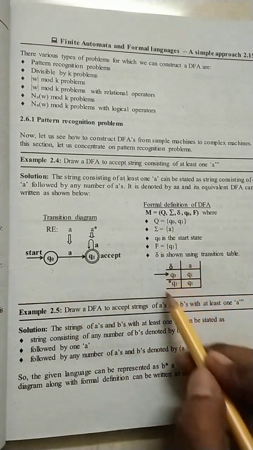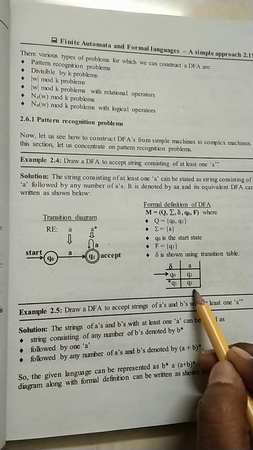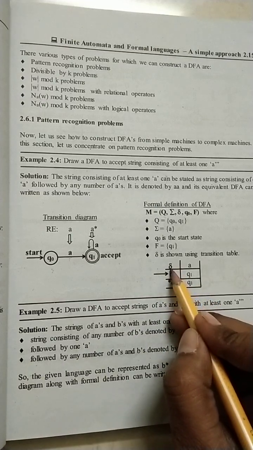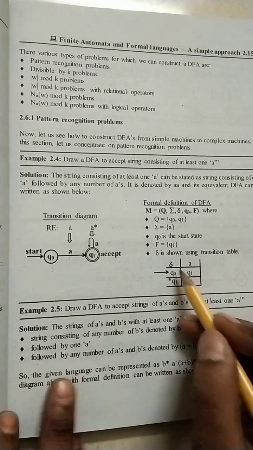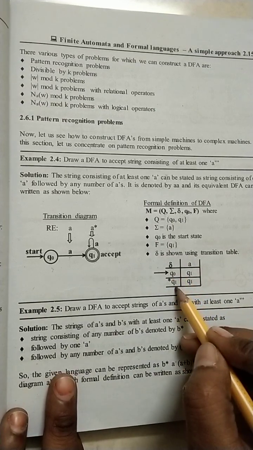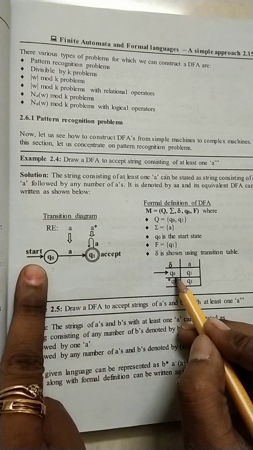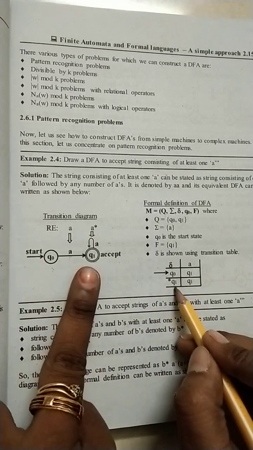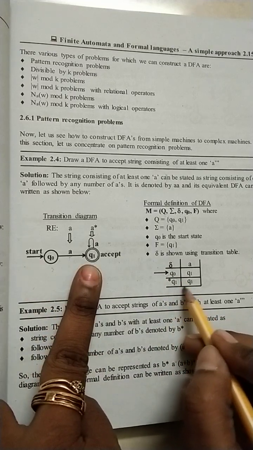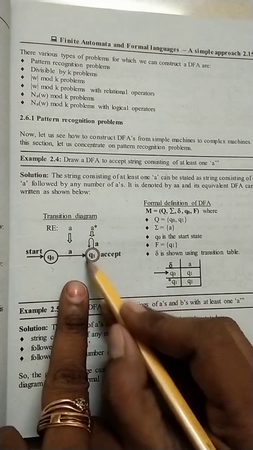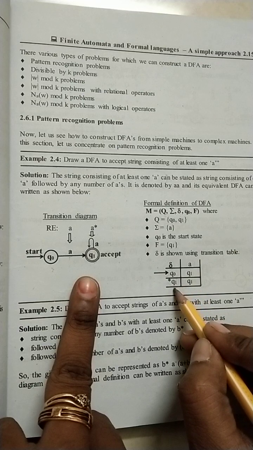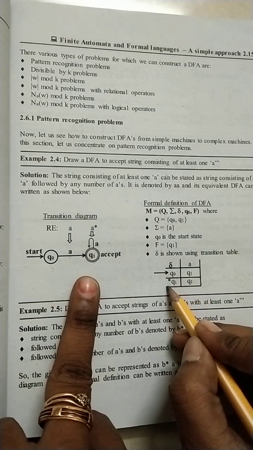So delta is shown in the transition table. So delta is a transition from a state for the given input A. So here states are Q0 and Q1, whereas Q0 is the starting state represented by an arrow and Q1 is the final state. In the transition diagram it is represented by a double circle, whereas in the transition table it is represented by a star.